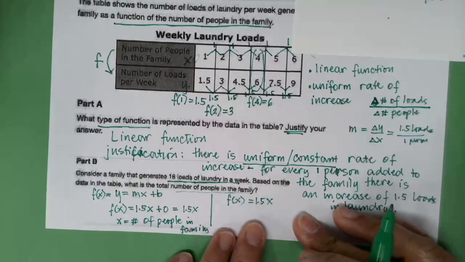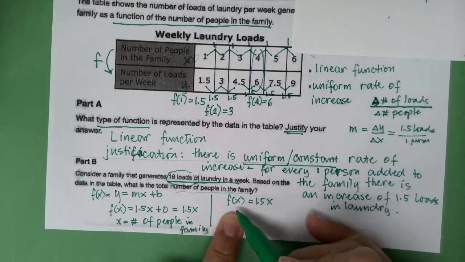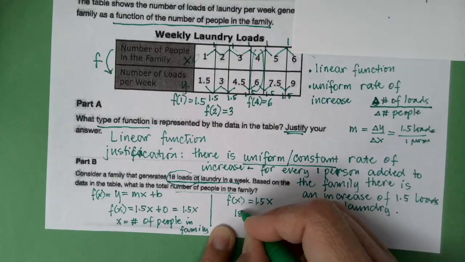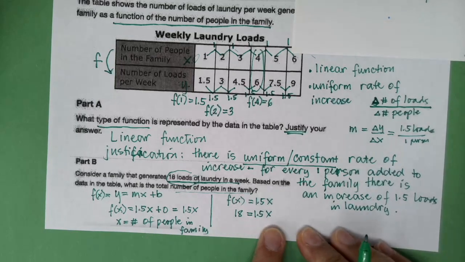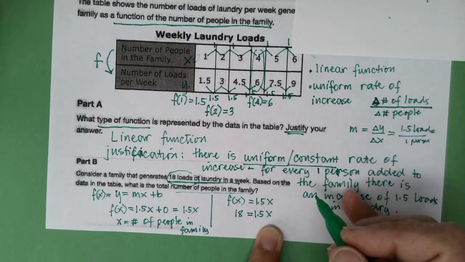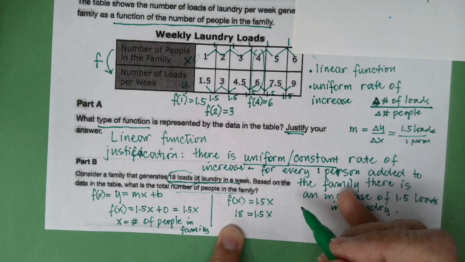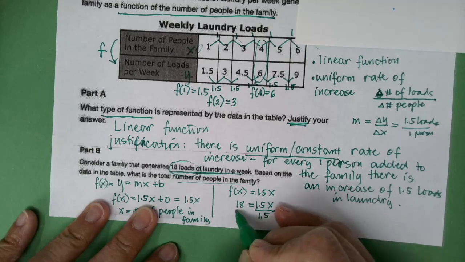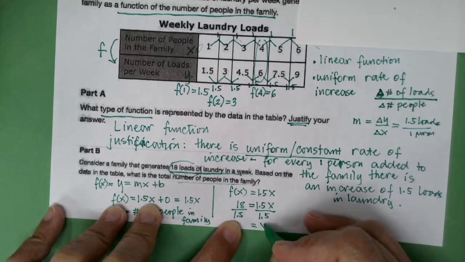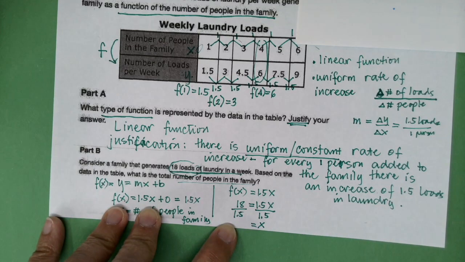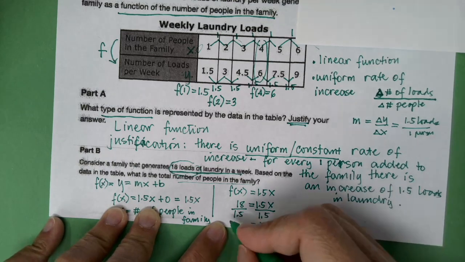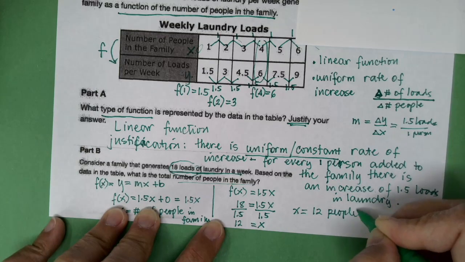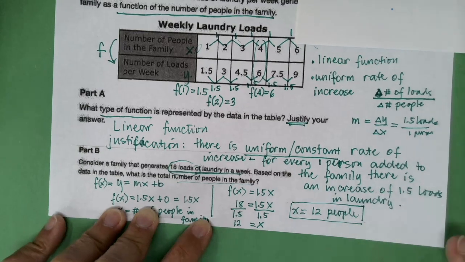So what are we asked for? How many loads? f of x here is the number of loads. Take note, y is the number of loads, and it says 18. So 18 is equal to 1.5x. Here we solve for x, the number of people in the family that will require 18 loads of laundry in a week. Because x is multiplied by 1.5, we divide both sides of the equation by 1.5 to compute for x. 18 divided by 1.5 gives us 12 people. So x equals 12 people in the family. All right, there you go.